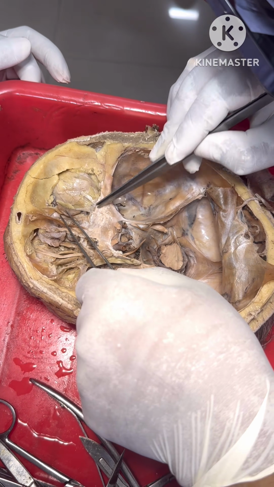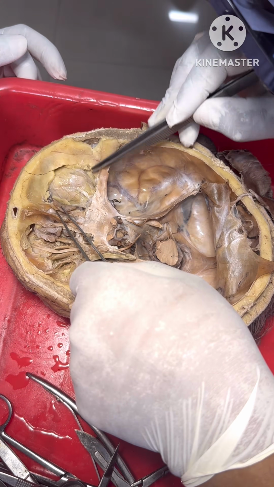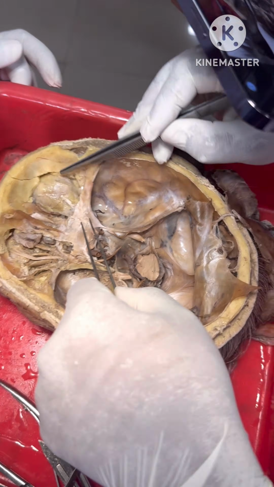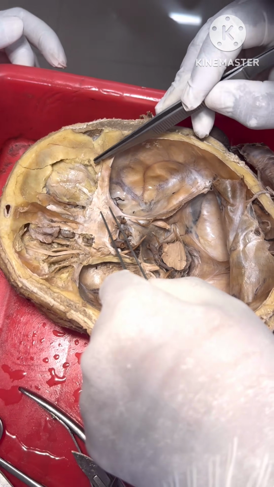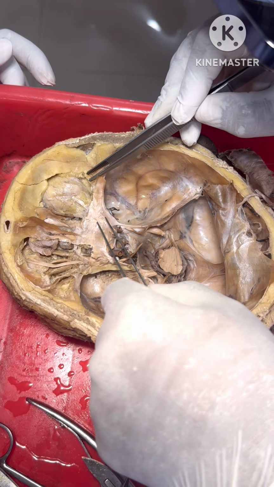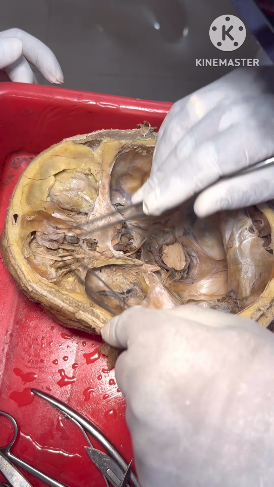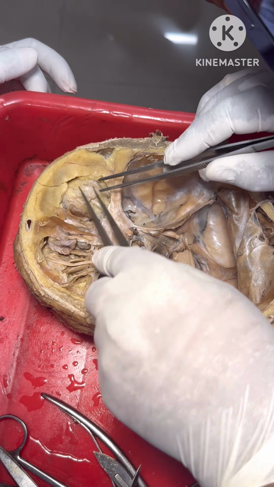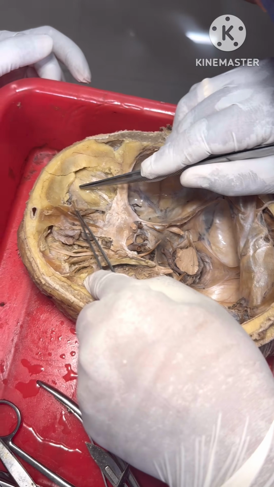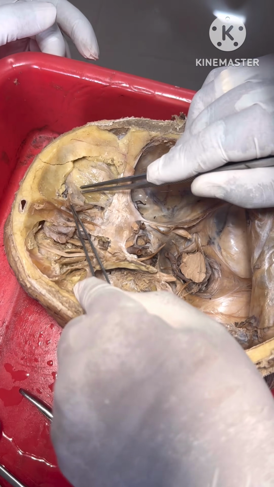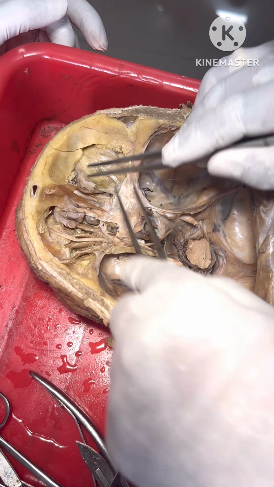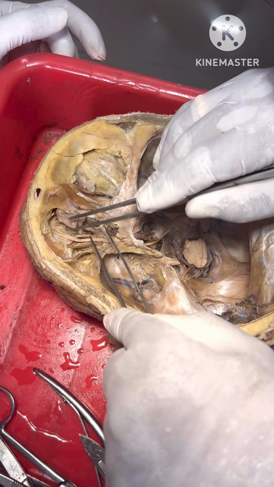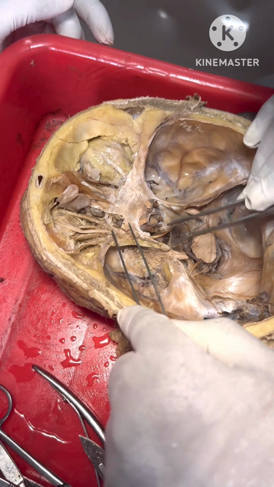Here you can see that the orbit is roughly pyramidal in shape with an apex which is directed backwards and the base is towards the front. Now, on the other side, what we have done is we have removed the periorbita. Below the periorbita you can see we have lots of fat. We have removed all this fat. We have tried to reveal the muscles and nerve structures here. Am I clear up till now?